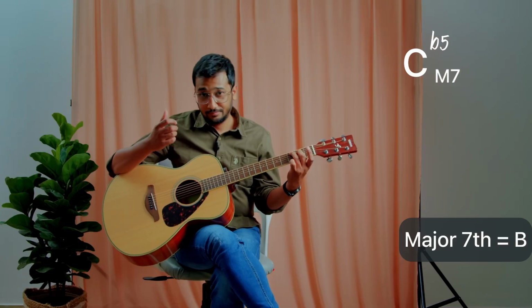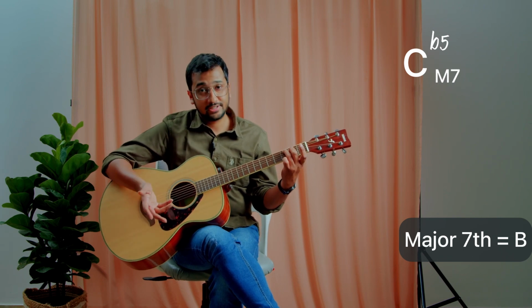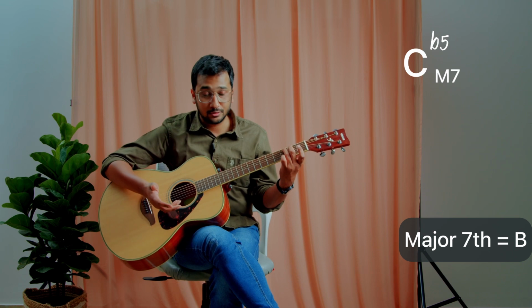So this is a C major 7th chord, and here we need to apply the flattened fifth also. The flattened fifth note is G flat or F sharp, so we can add that here on the second fret. If I strum this chord, yeah, this is the chord. It sounds so deep, right? So if you want to understand this level of chords, of course you need to know the intervals.